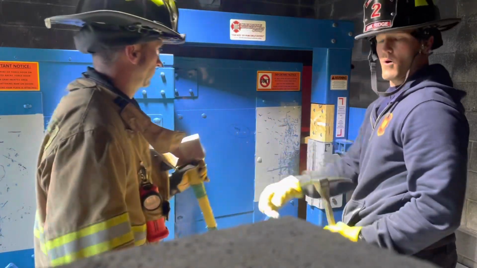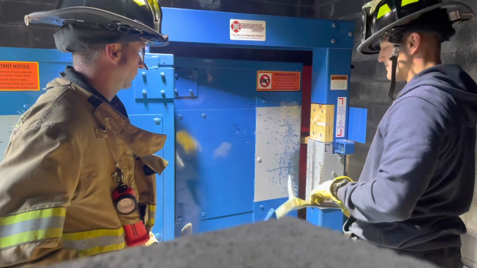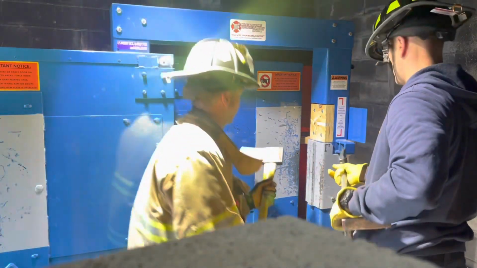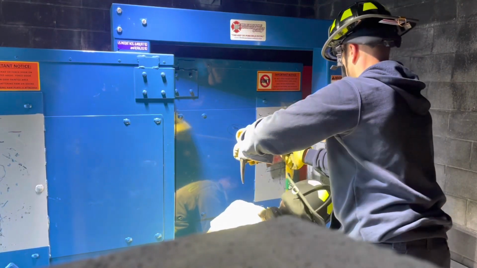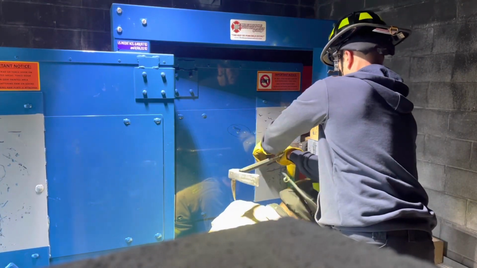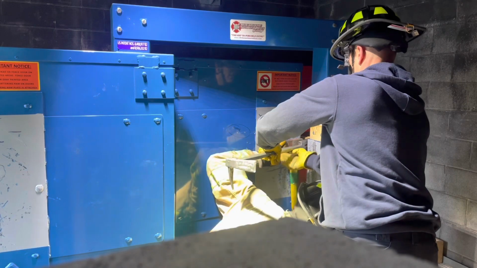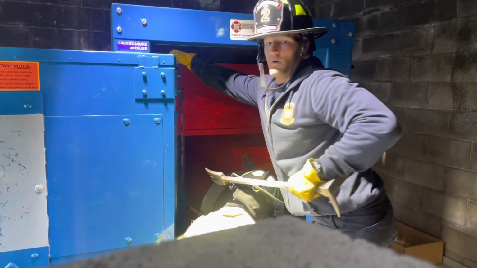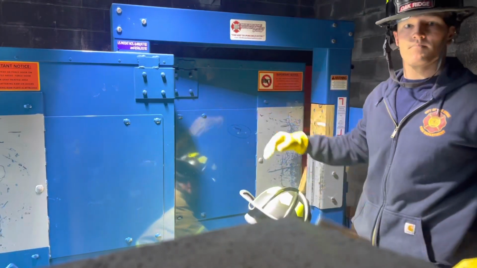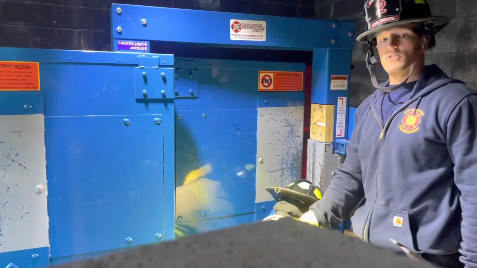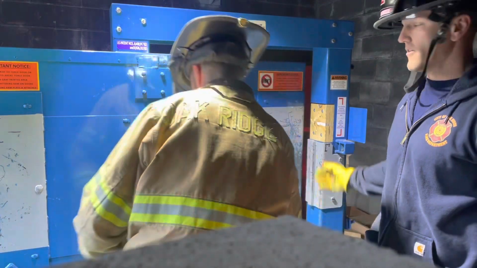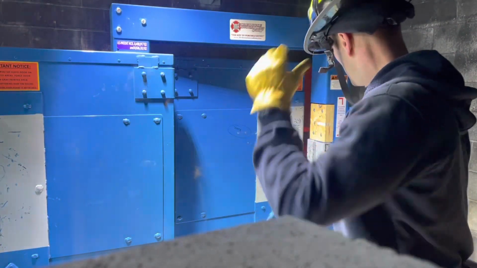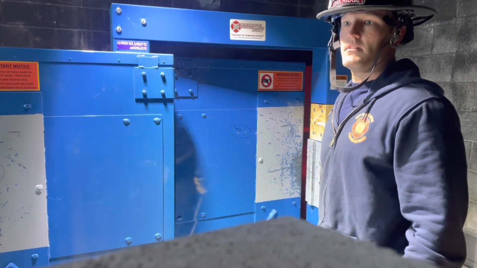From here, I'm going to have my partner create a little bit extra advantage by putting his tool against the door. Here, I'm going to put the same spot. Hold it right there for me. Okay, and we'll force the door. And then you're going to control the door. And that's partner assisted forcible entry for a left-hand swing, inward swinging door. That's it.